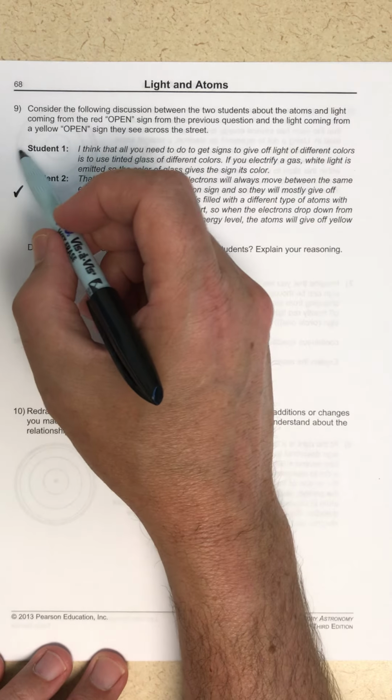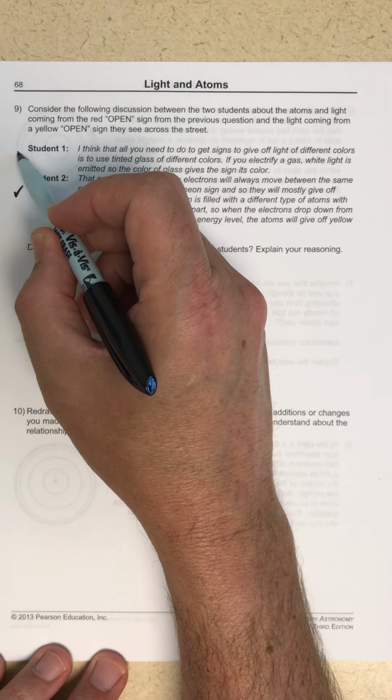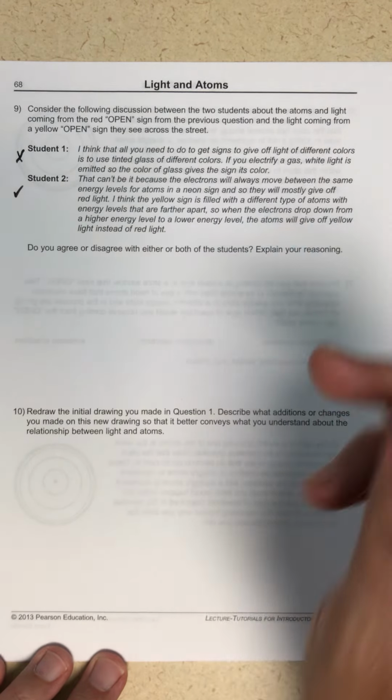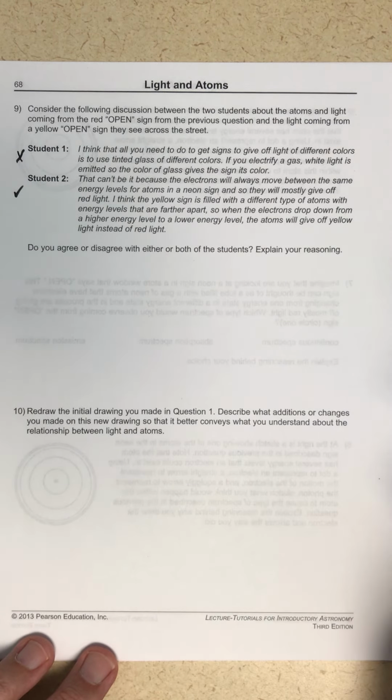If I just have one kind of gas in there, it's going to give off an emission line spectrum, and that is not going to be white light. It's not a continuous or thermal spectrum.